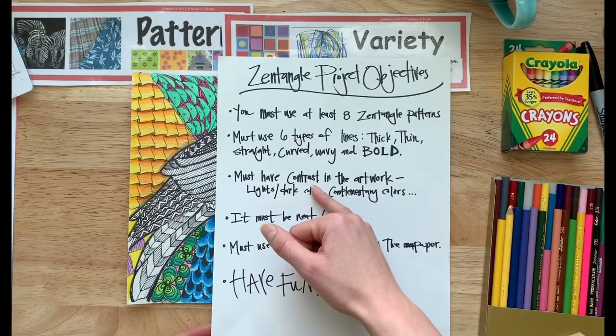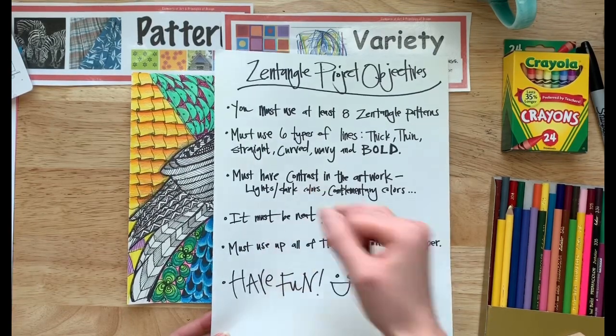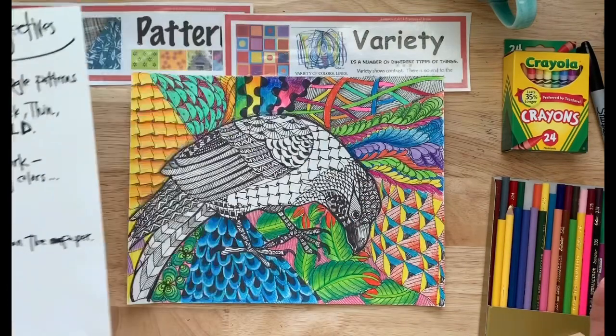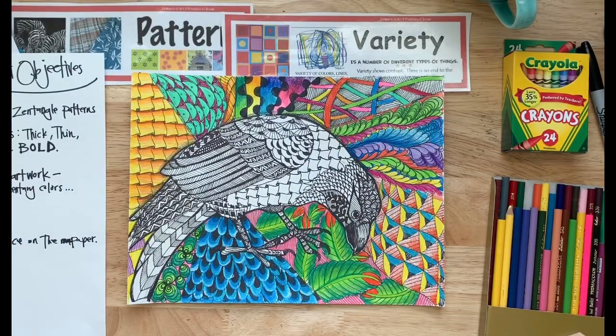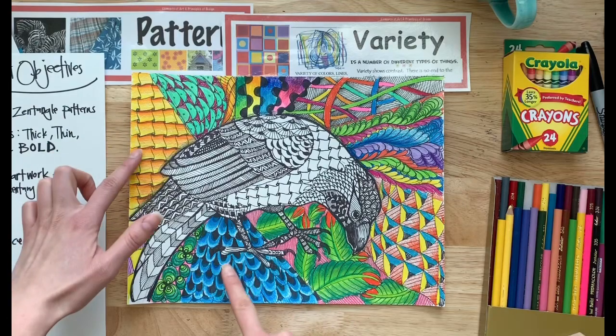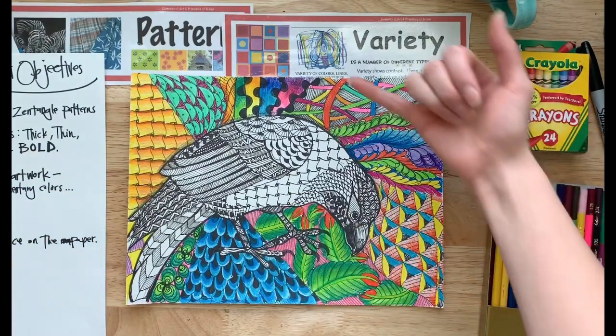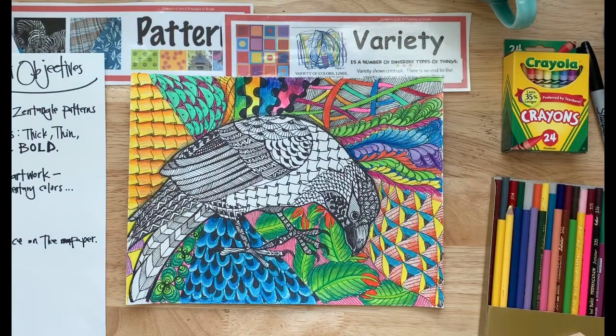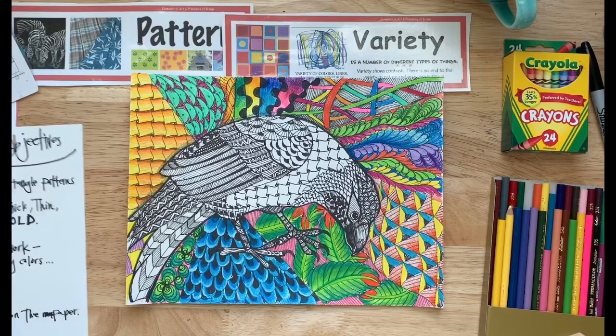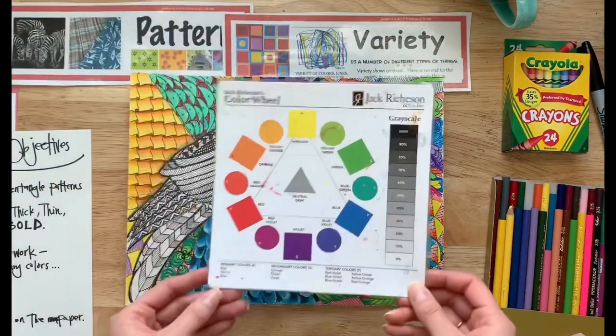The third objective is you must have contrast within the artwork. I know we've been working with contrast in class, not only with color, but with different textures as well. So you can have contrast with different textures and different Zentangle patterns. You can have contrast by putting light colors next to dark colors, and you can also build contrast by using complementary colors.